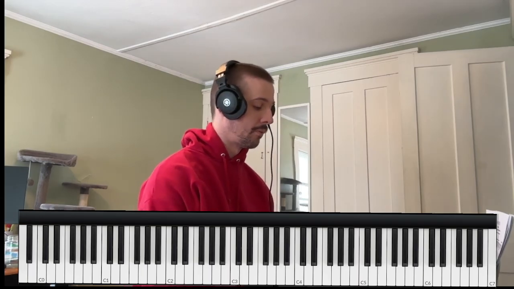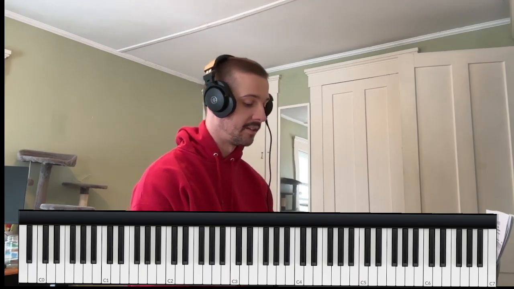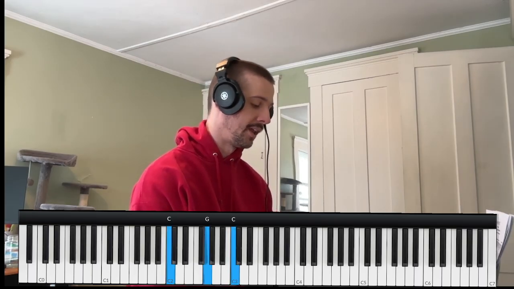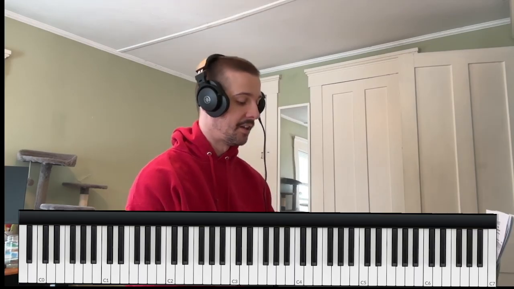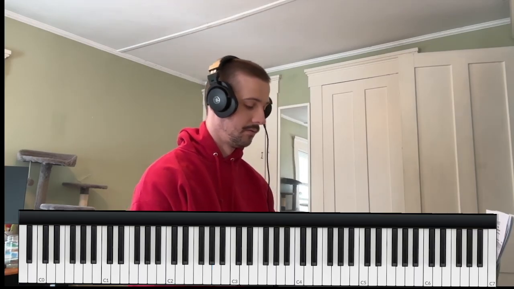And this is useful when we're switching chords. Let's go back to this example. Say we're playing C in the left hand, and then you want to play it in F. Well, if you don't use any pedal, it might sound like this.